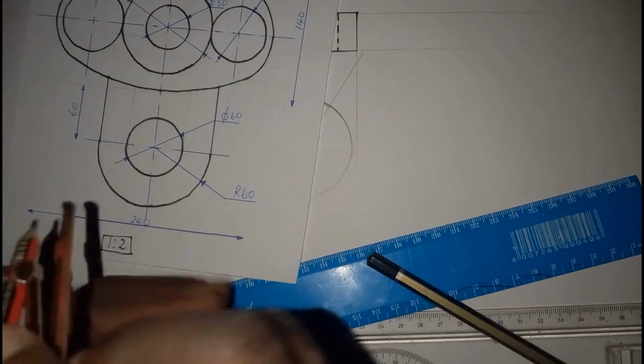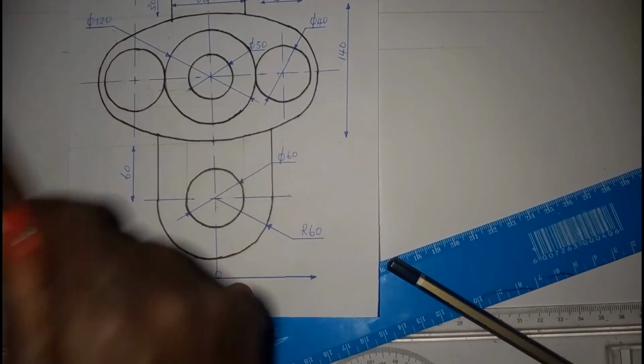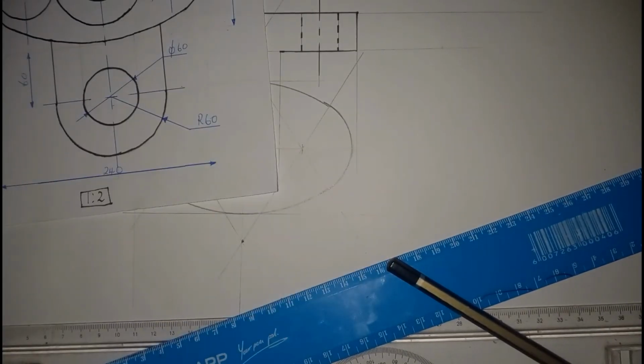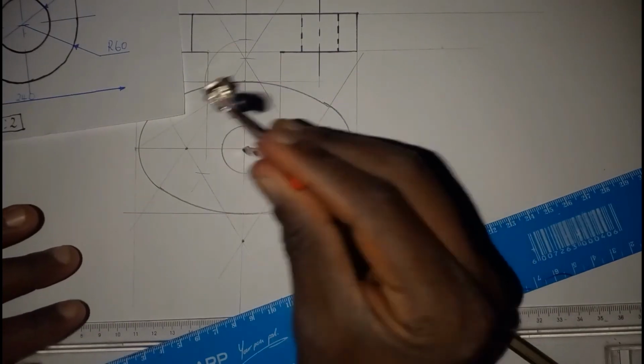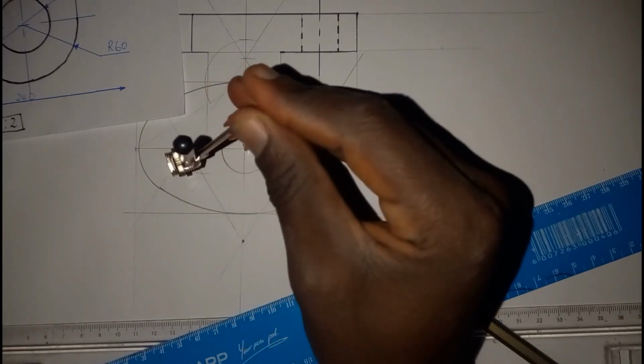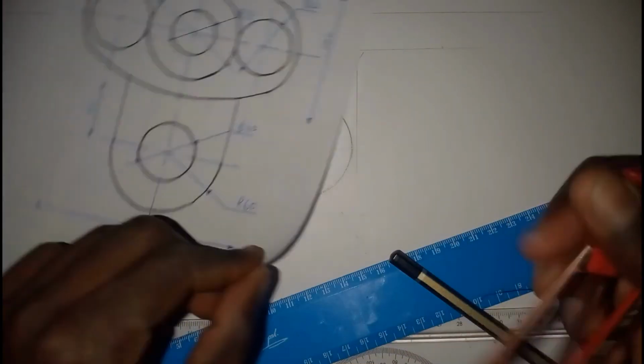And the bigger one has a diameter of 120, meaning the radius is 60. So if we divide that radius by 2, we're going to get 30. So come to this and open 30. So that is 30.